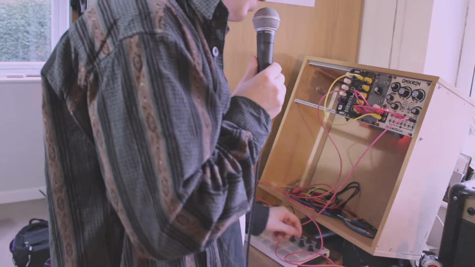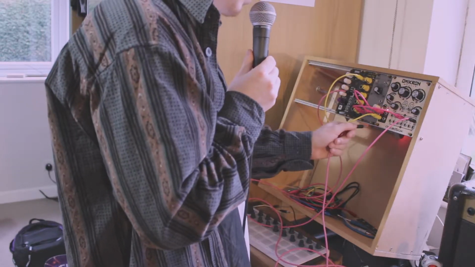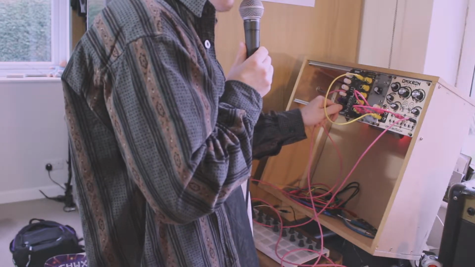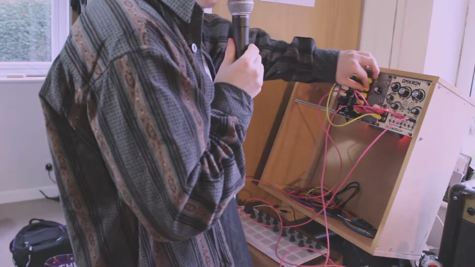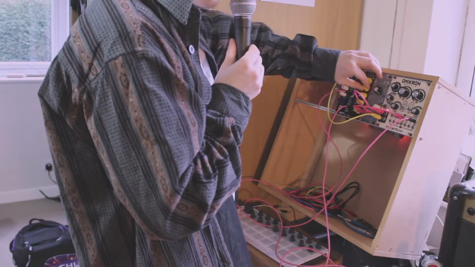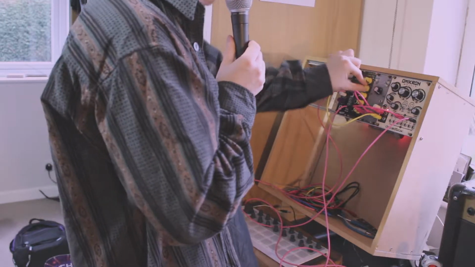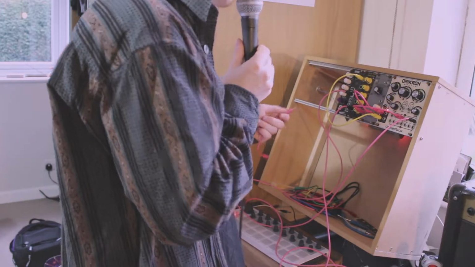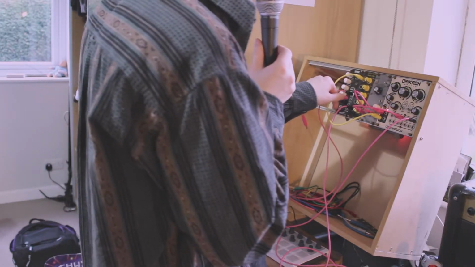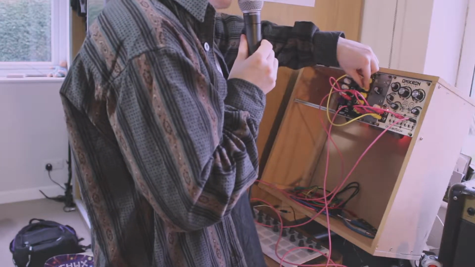And then plug the output of your filter into your mixer, and you should be able to hear it. So I'm also going to plug the output of my envelope into the CV on my filter, so that I can actually play it a bit more. So this is what it sounds like to start with.